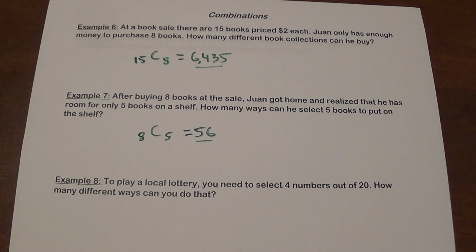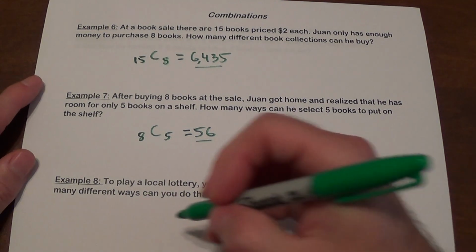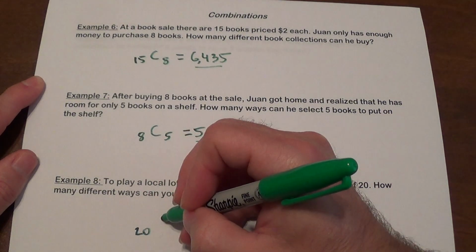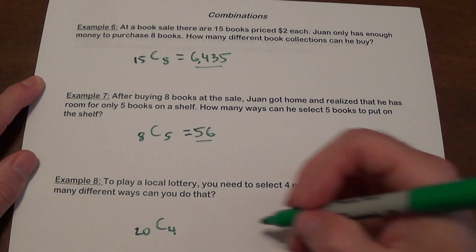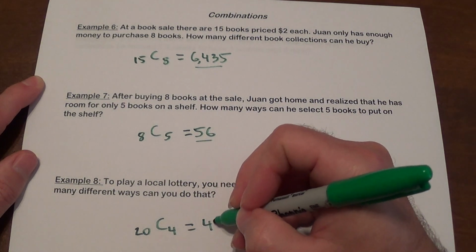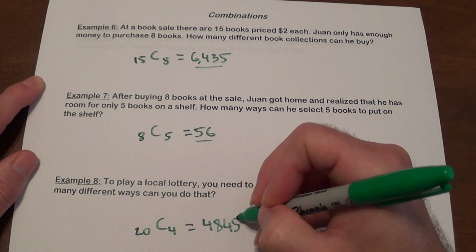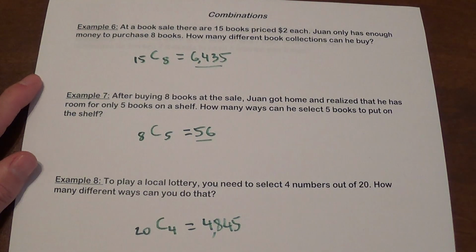To play local lottery, you need to select 4 numbers out of 20. How many different ways can you do that? So we're selecting 4 numbers out of 20. That means it's 20C4, and 20C4 is going to give us 4,845 different ways this can be done.